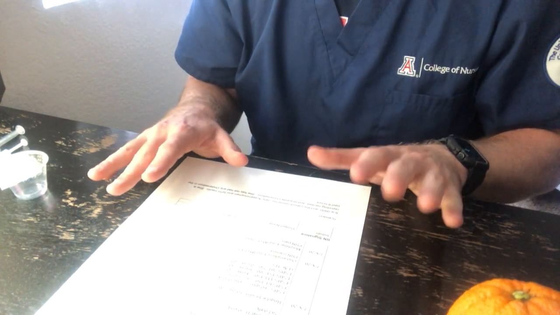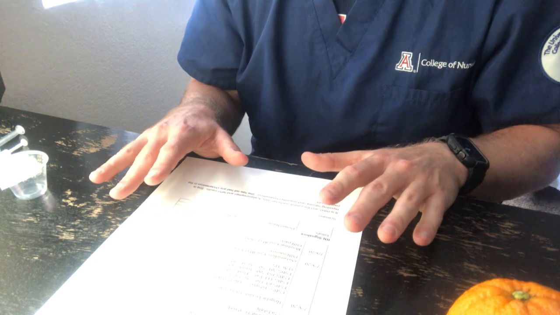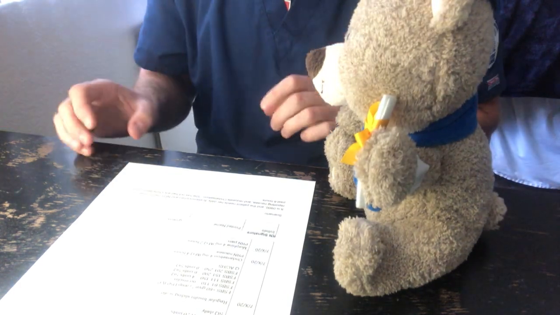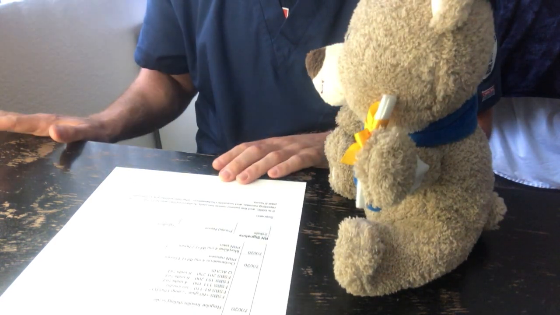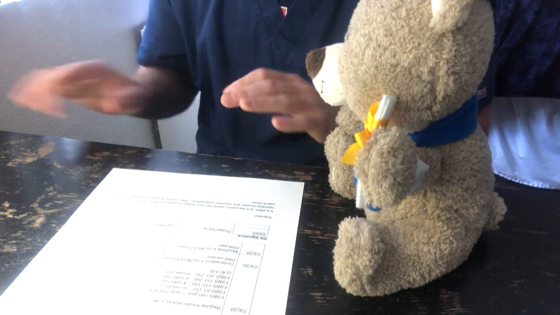I'm going to move to my third check, which is administering the medication. So this is my patient here. This is Marge Simpson. So I have my medications prepped. I have my water for my PO, and my sub-Q and my IM injections with me.